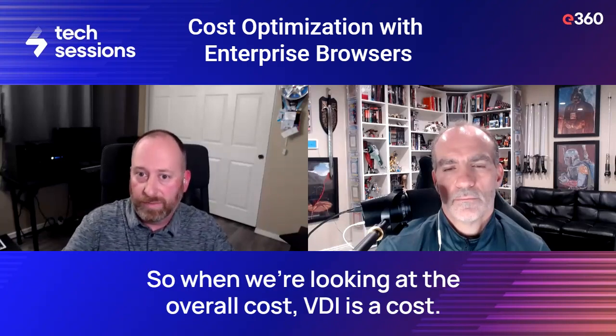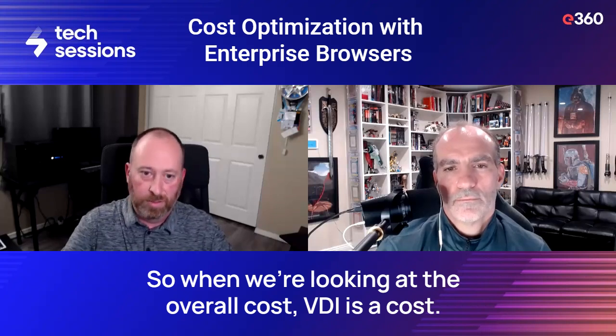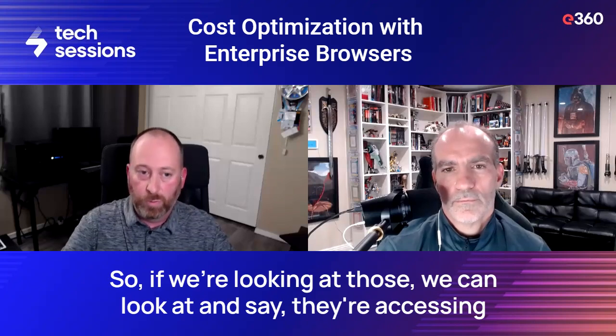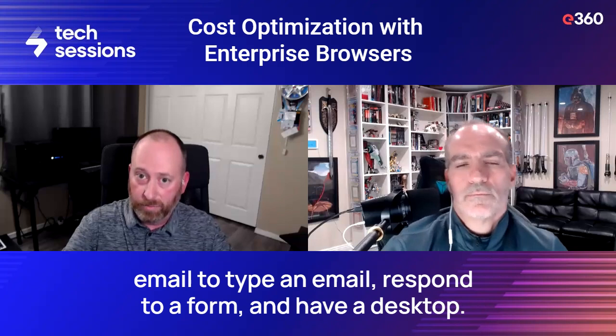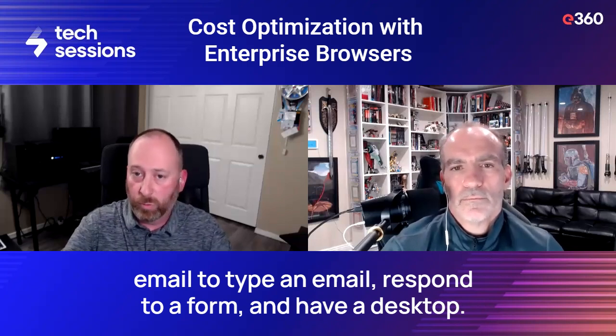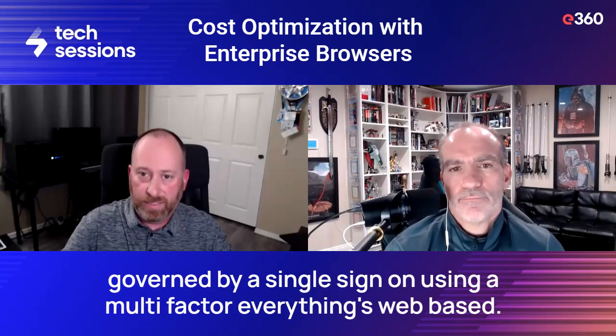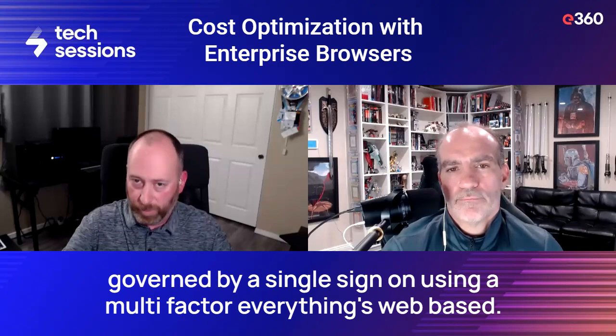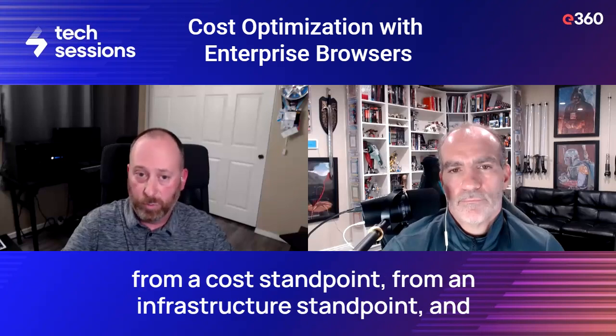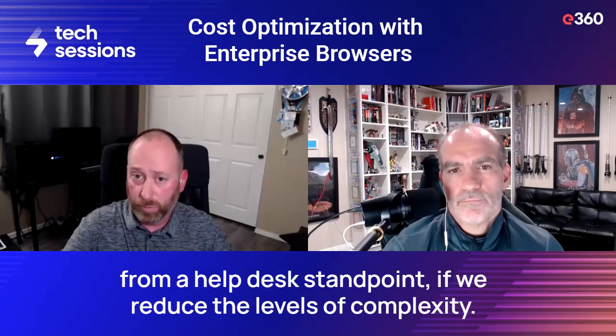So when we're looking at the overall cost, VDI is a cost, and in this scenario, Office is a cost. So if we're looking at those, we can say they're accessing email to type an email, respond to a form, use a couple of web apps, maybe even if that. Everything that they're using in this particular scenario is all governed by a single sign-on using multi-factor. Everything's web-based. So we were looking at this and said, we can help reduce your footprint from a cost standpoint, from an infrastructure standpoint, and from a help desk standpoint, if we reduce the levels of complexity.